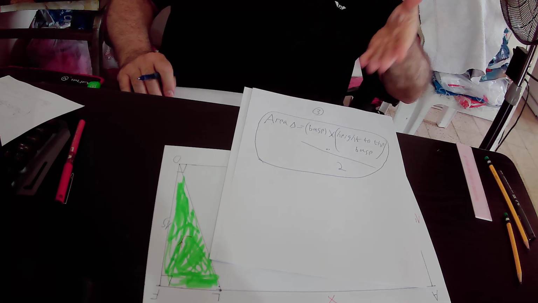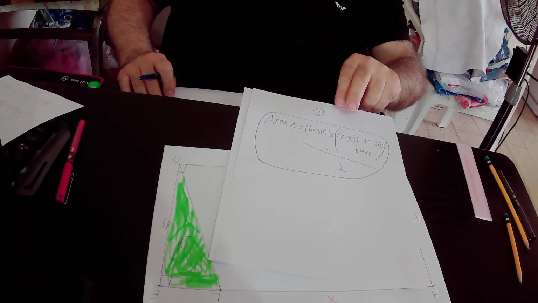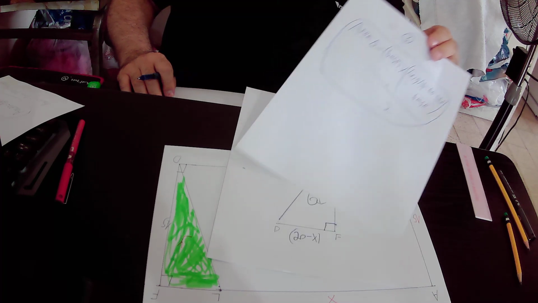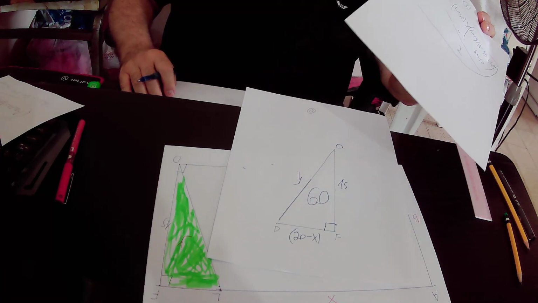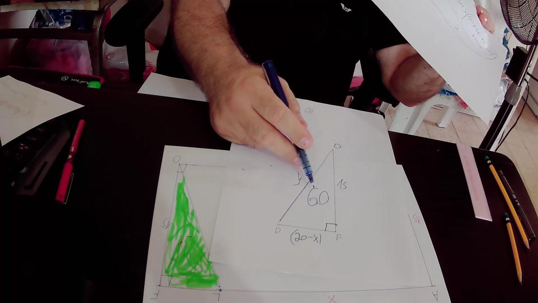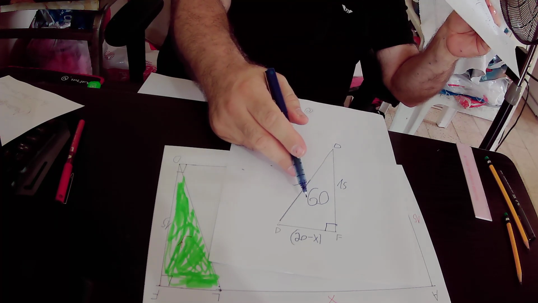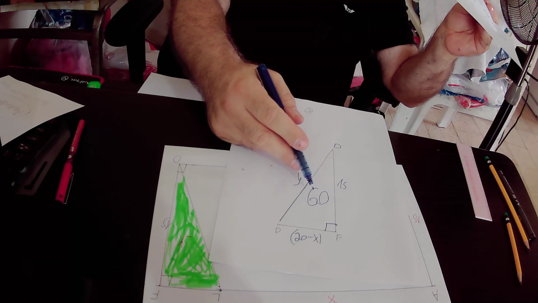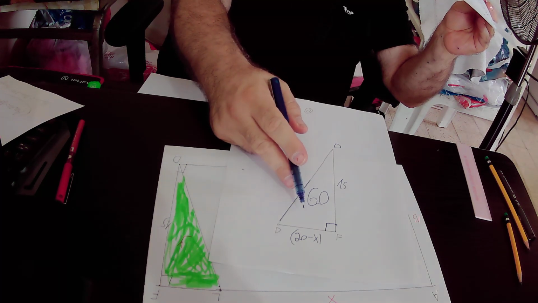According to this formula we can calculate the area of this right triangle. We already know that the area is 60 units squared, but when we use the formula we will find the value of x.